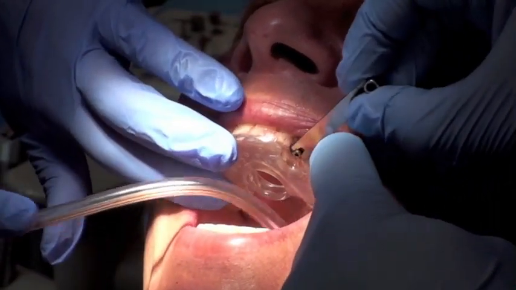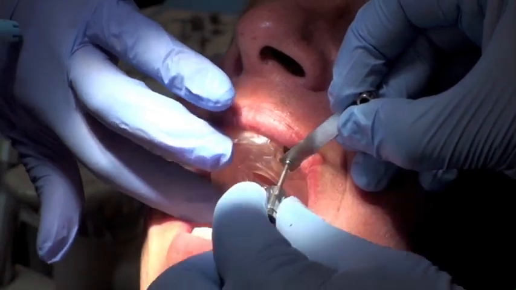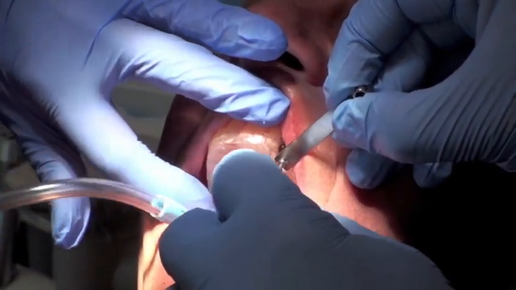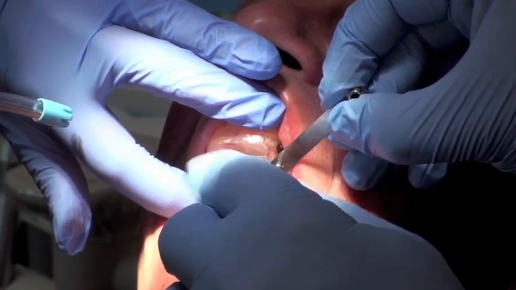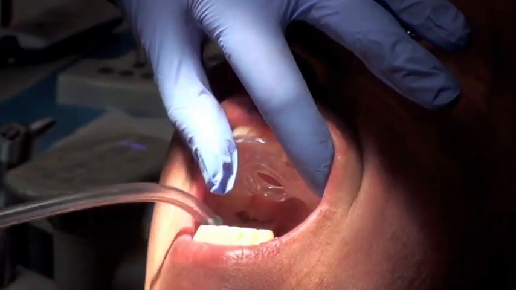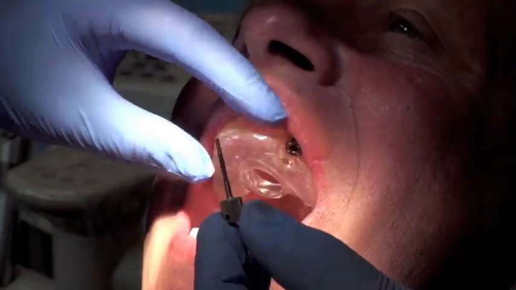Once the screw is released, a key is used to back out the screw completely so that I have access to the screw hole of the implant holder. And once the screw is removed, there's actually an implant holder removal tool. That's what you see here.